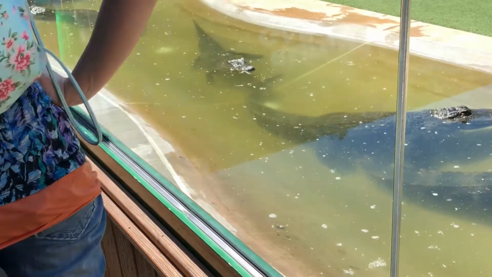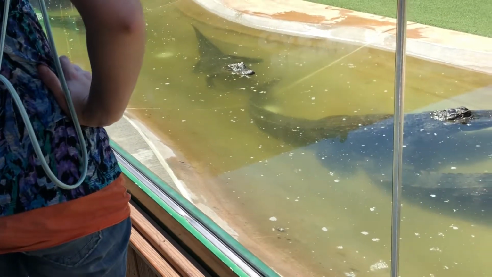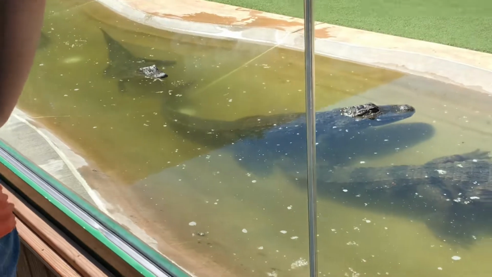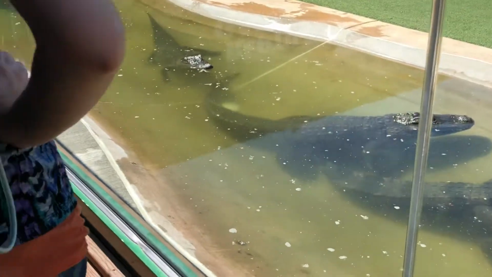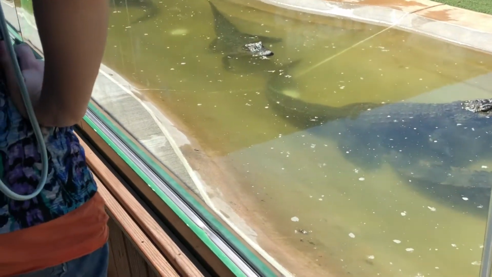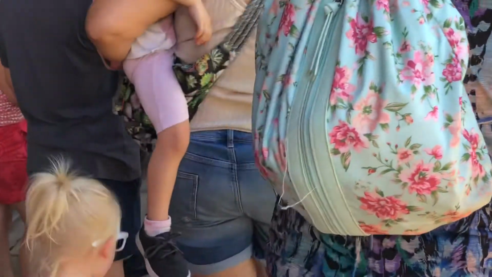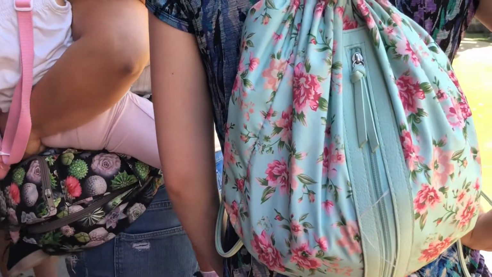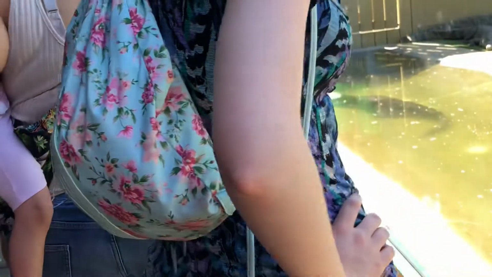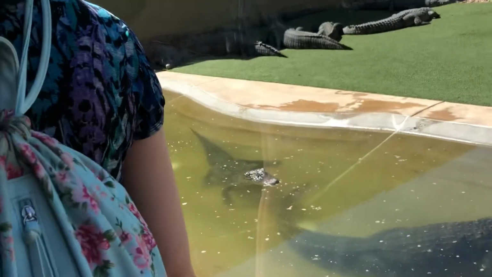Oh, I want the alligators to eat it. Well, if it gets close to the water, it very well might. Mouth is closed. Why is it? They keep the mouth shut because they can't bite you.